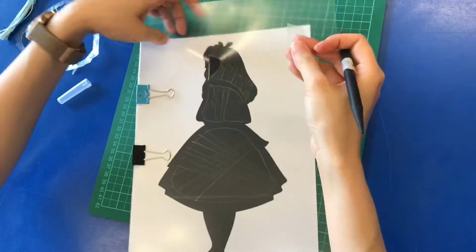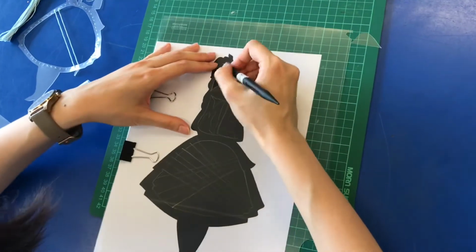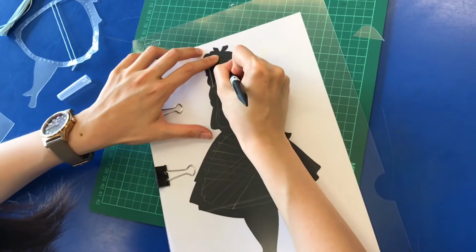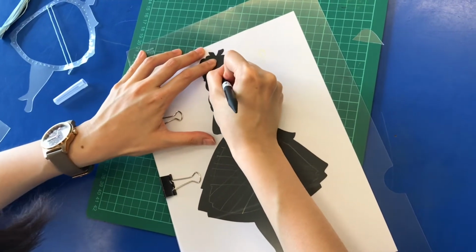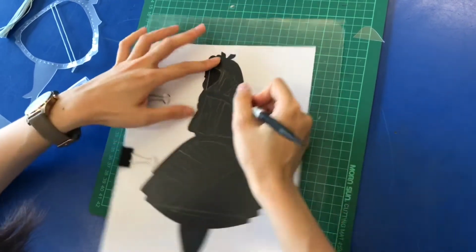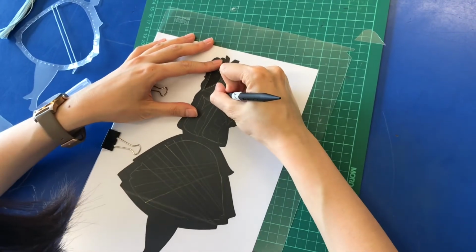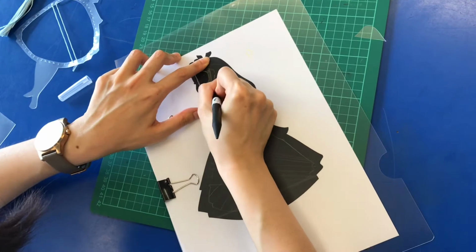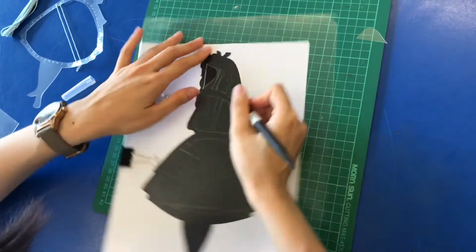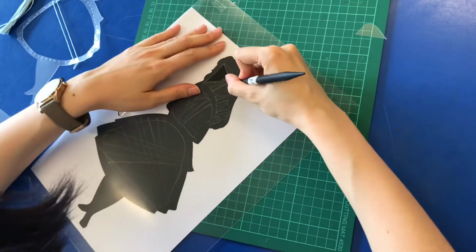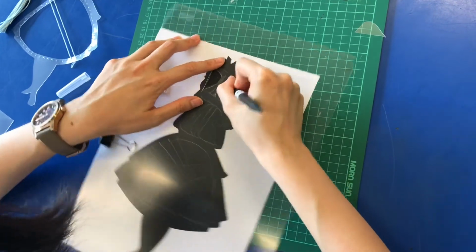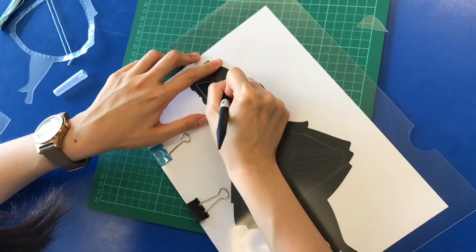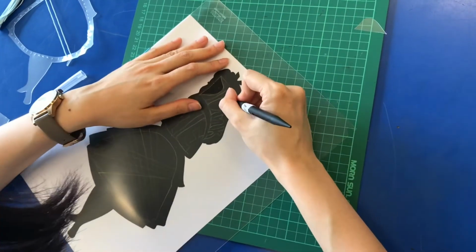So you will see that I just slightly cut on it, and then the plastic is already removed. Always remember that you can move your work in order to make yourself convenient and comfortable to do the cutting.